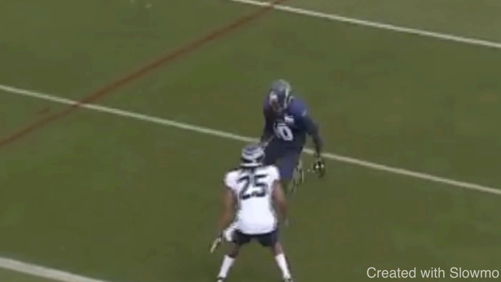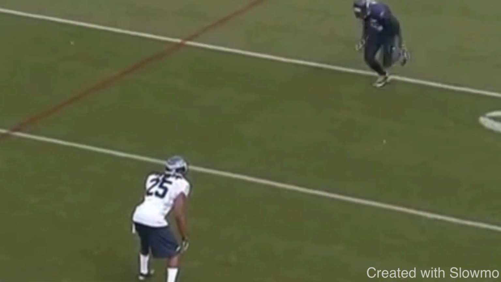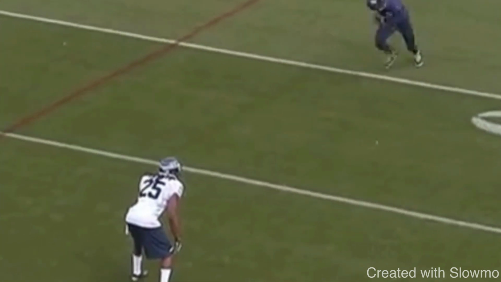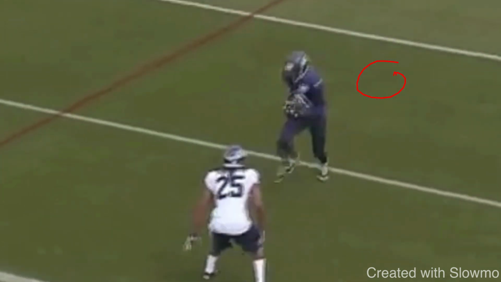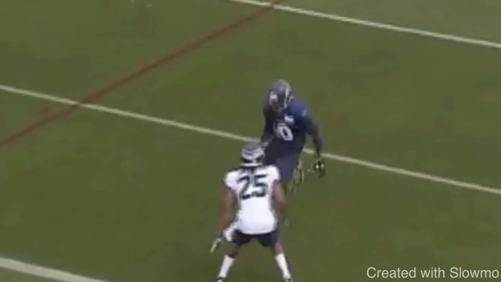So if I'm running this route, let's talk about this break. How many steps does he take on this? So he starts here. That's his first outside step right here, then he takes his second outside, then he's breaking on the third outside. So that's a pretty standard bang 8 post. So until you hit that third outside step, you want to keep your eyes directly forward, your hips directly forward, and your shoulders directly forward.